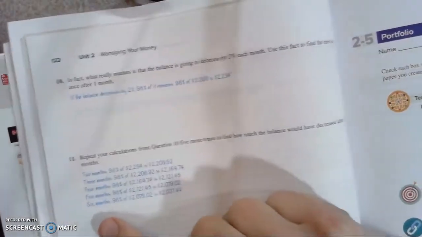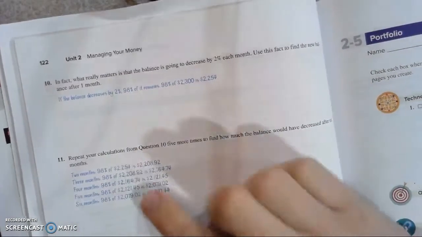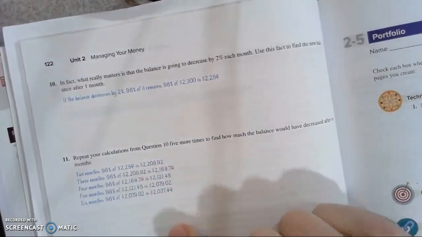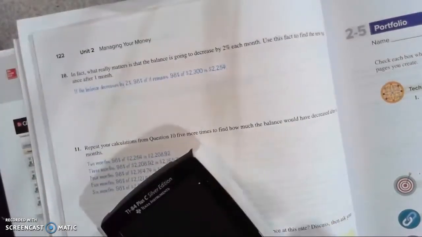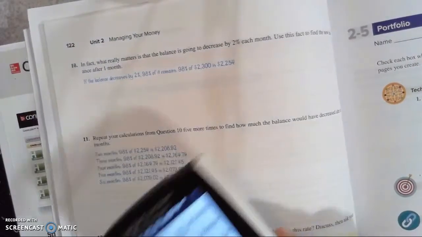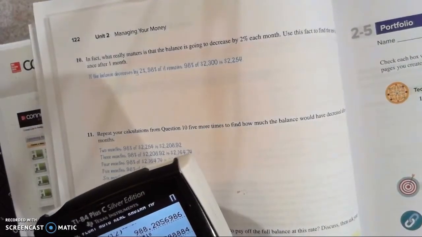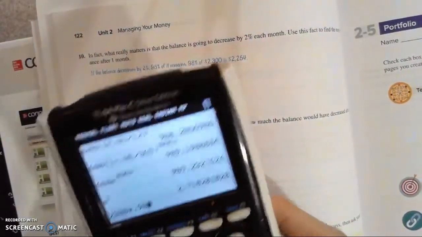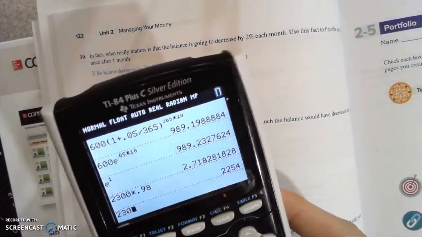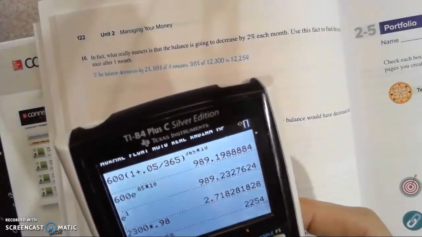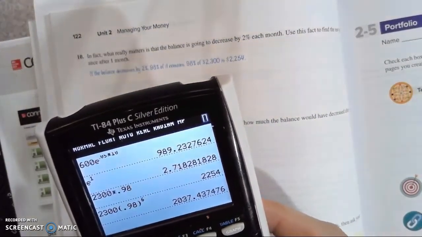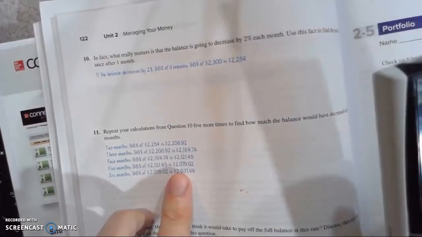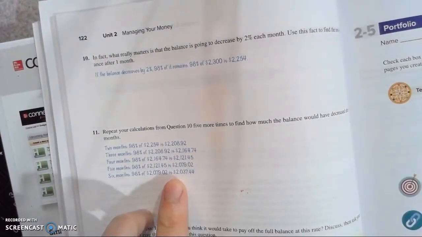Now, if we keep doing that, we can work our way down to 6 months and just keep taking 98%. If we were sneaky, we could do this as an exponential function. So we started at $2,300, and we are really just multiplying by 0.98 over and over again. So if I wanted to do 6 months really quickly, I could just do 2,300 times 0.98 to the 6th. That's 2,037.44, which is the same number the book got.